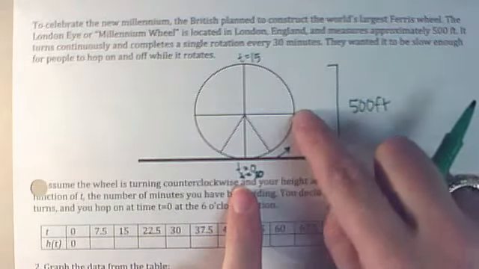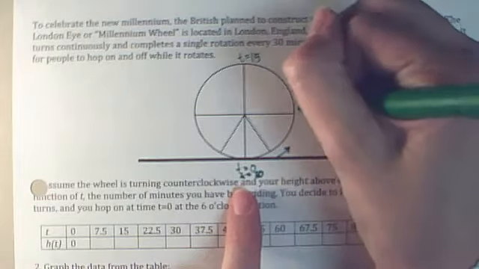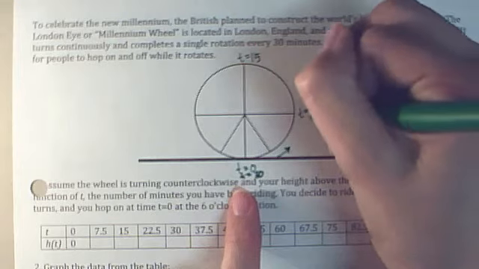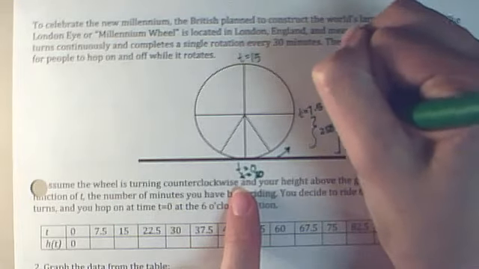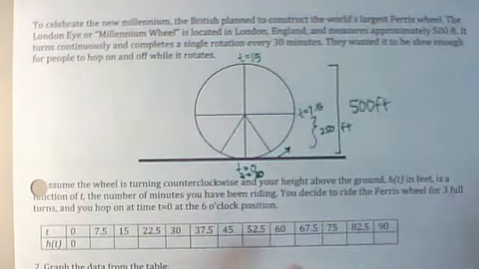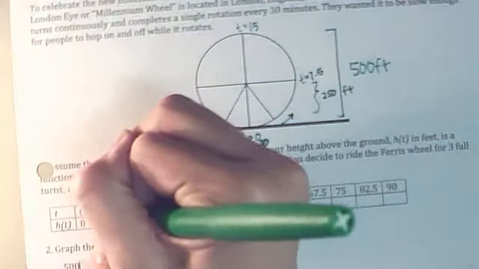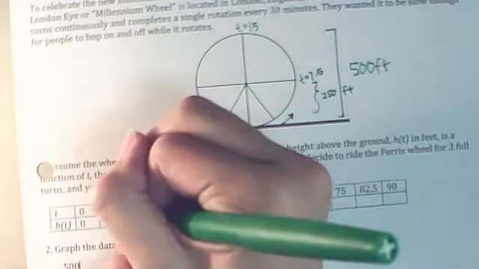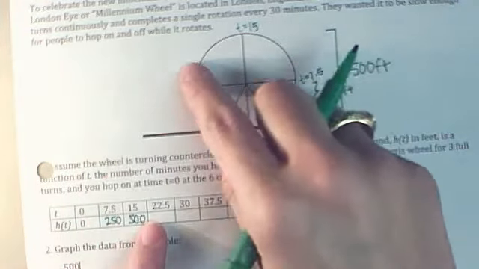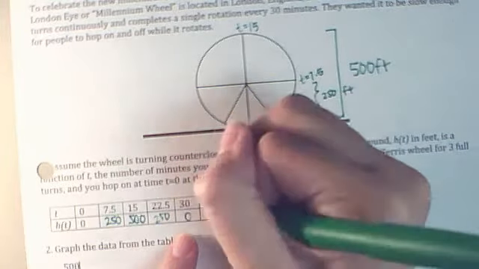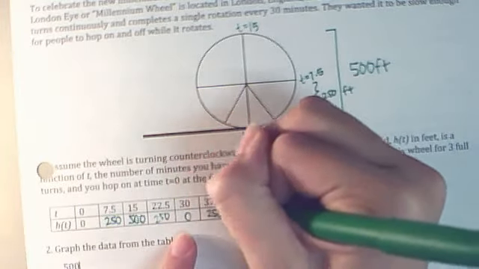How long would it take to get halfway up the Ferris wheel? Well, that time is 7.5 minutes. And that height, halfway up the Ferris wheel, would be 250 feet. So as I move through, 7.5 minutes would be 250. After 15, I'd be at the top at 500. Another 7.5 minutes, I'd be at 250. And then 0, and the pattern would continue on from there.